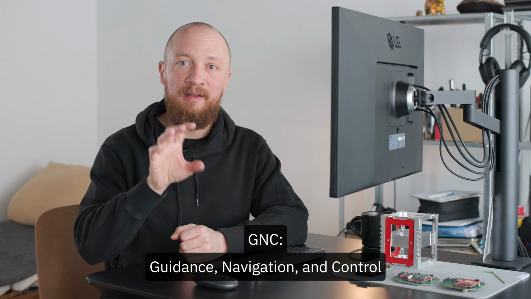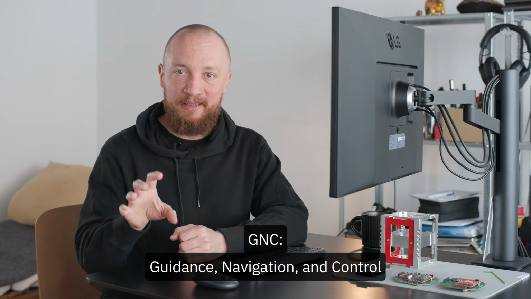Speaking of orbit determination and control, let's take a quick detour here. ADCS is actually part of a bigger concept called GNC, which stands for Guidance, Navigation and Control. Guidance is about what the spacecraft is trying to do, navigation is figuring out where it is and how it's moving, and control is changing its state to get the desired result. It's important to understand that attitude determination alone won't tell us anything about which orbit the CubeSat is in.